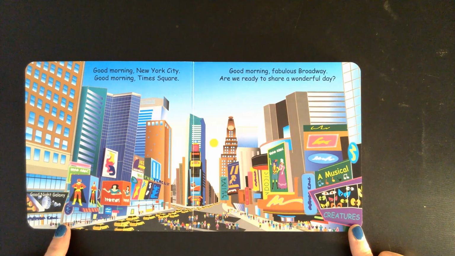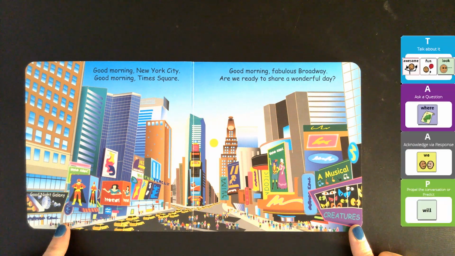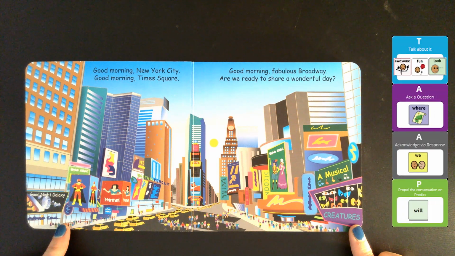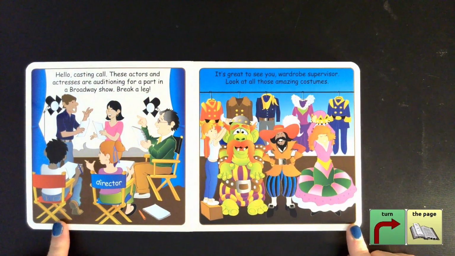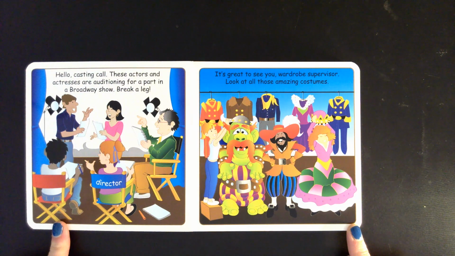Good morning, New York City. Good morning, Times Square. Good morning, fabulous Broadway. Are we ready to share a wonderful day? Hello, casting call. These actors and actresses are auditioning for a part in a Broadway show. Break a leg. It's great to see you, wardrobe supervisor. Look at all those amazing costumes.